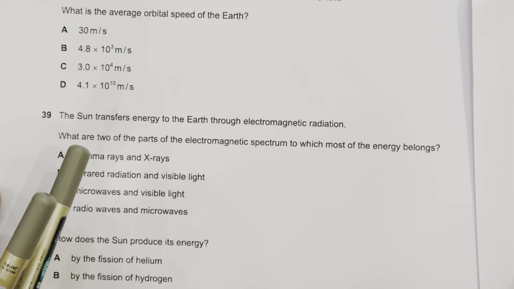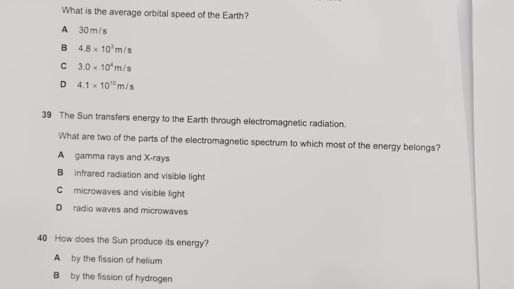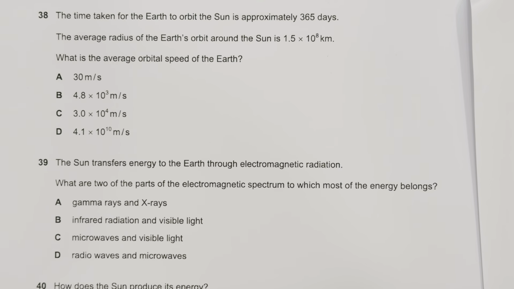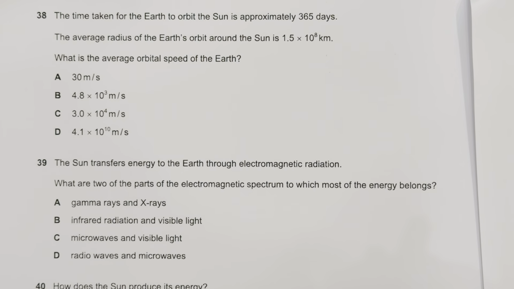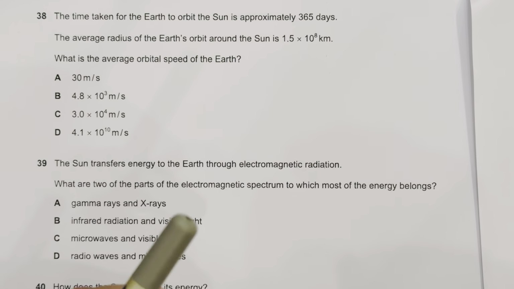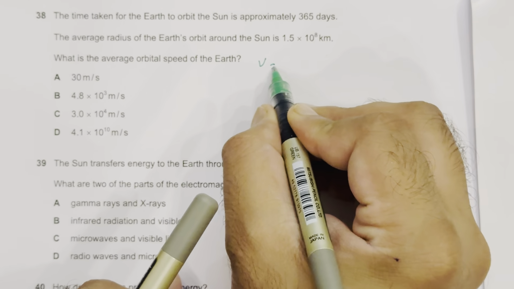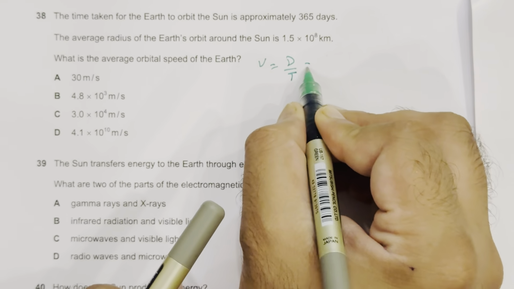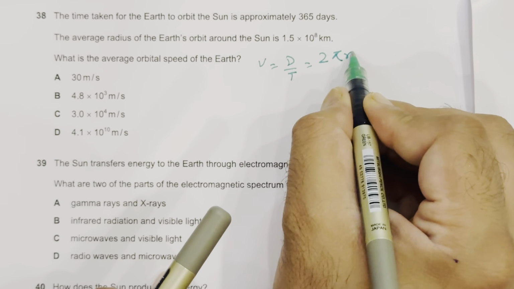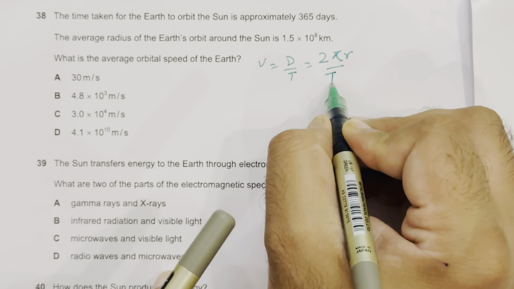The time taken for the earth to orbit the sun is approximately 365 days. Okay, now you can see the question exactly. The average radius of the earth's orbit around the sun is 1.5 times 10 raised to power 8 kilometers. What is the average orbital speed of the earth? You need to calculate the average orbital speed. We know that the formula for speed is distance over time, and the distance covered is the circumference of the circle, that will be 2 pi r over t.